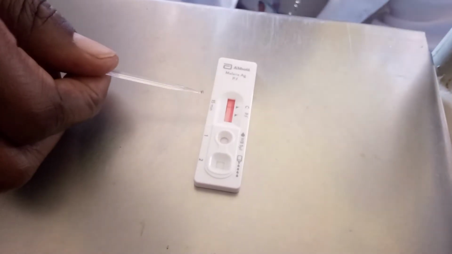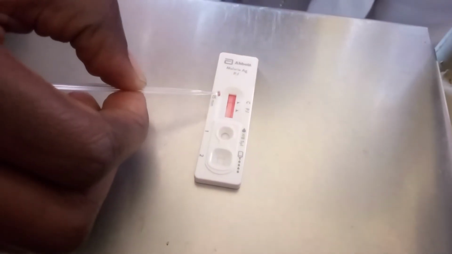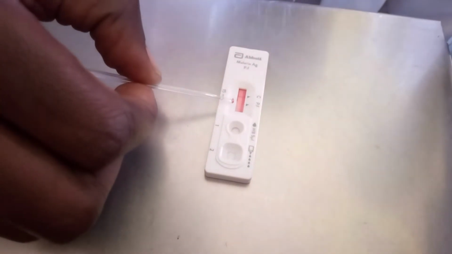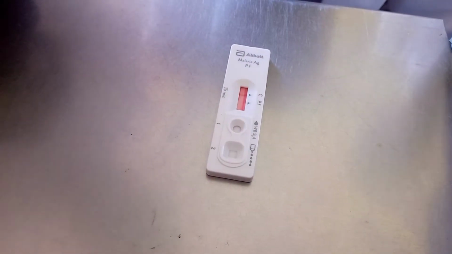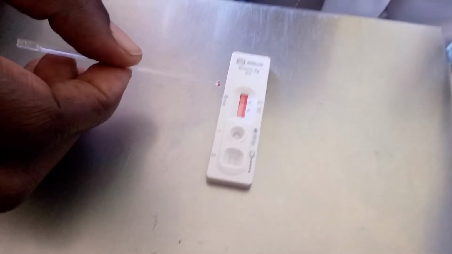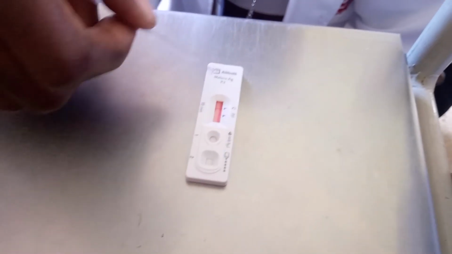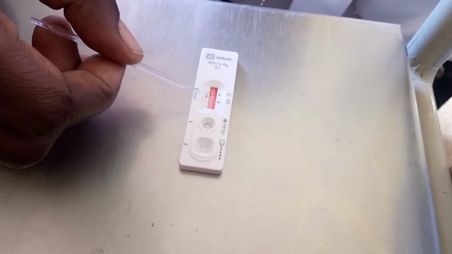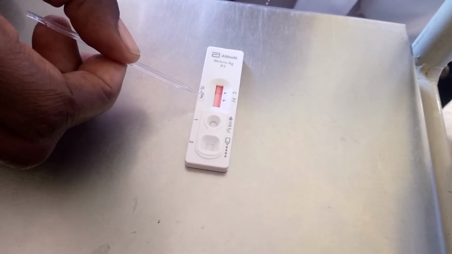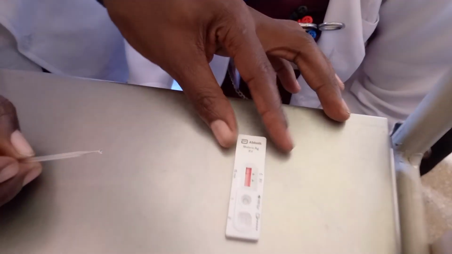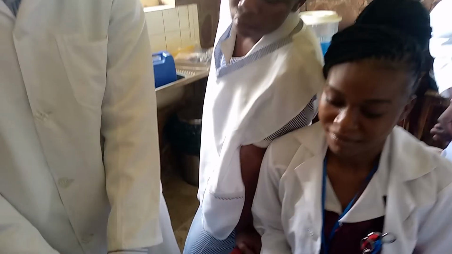So at this moment, as you can see here, the line for control is visible, but for PF, it's not visible. So this reading will show you that this is a negative malaria test. So if you saw 2 lines, like this line on the control, if it were to appear here on the PF, it would mean that falciparum malaria is positive. Okay, so in this case, there is no line here. Okay, so it's negative. So Lydia, as you can see, you don't have malaria.